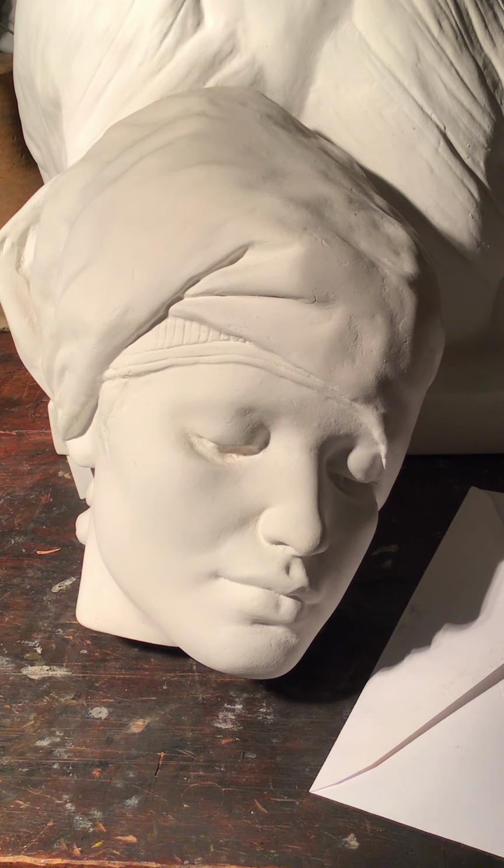Okay, so I hope this demonstration has been helpful in seeing the principles of light and shadow actually happening on form. And mainly that it helps you to decipher what you're looking at when you're drawing from the model.